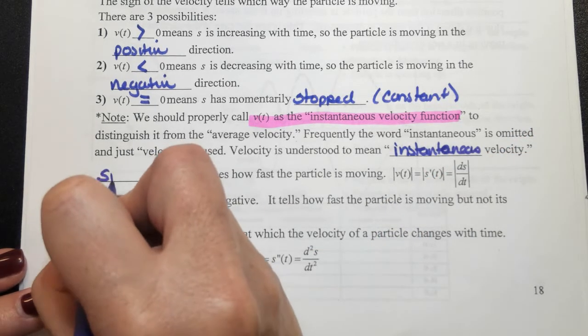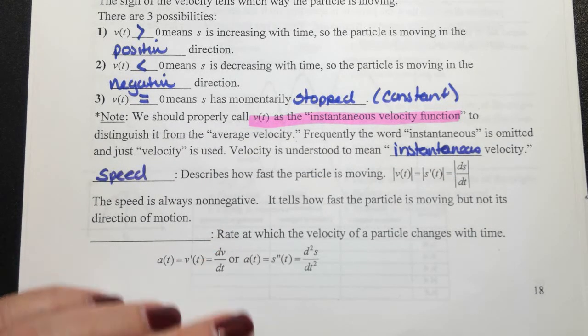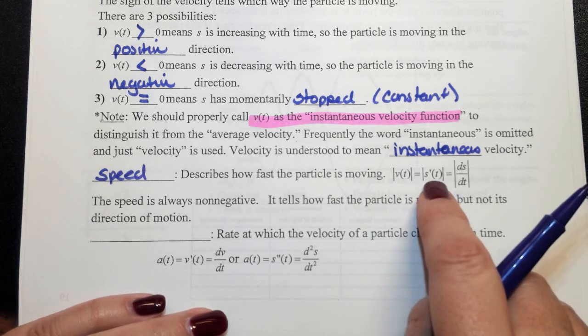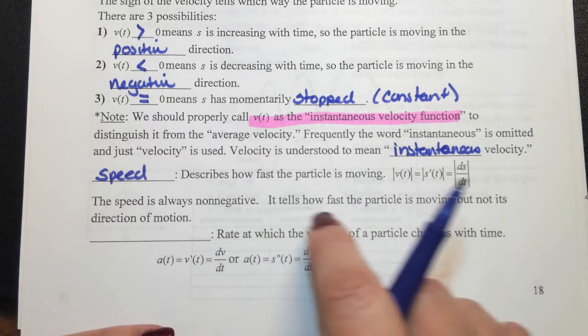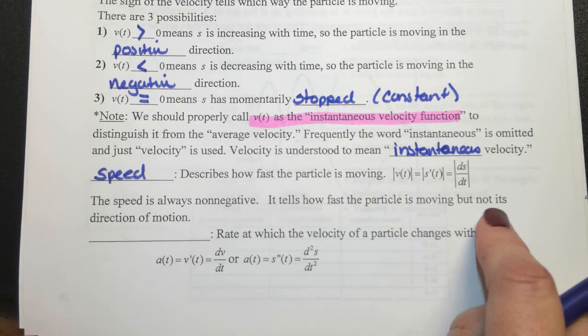Speed describes how fast the particle is moving. The speed function is the absolute value of the velocity function, or the absolute value of the first derivative of the position function. Speed is always non-negative. It tells you how fast the particle is moving, but it does not tell you anything about the direction.